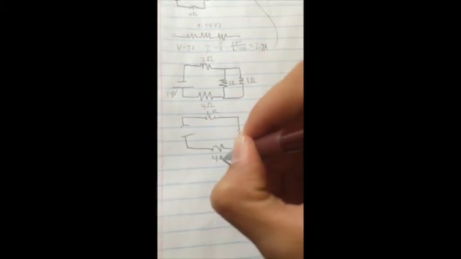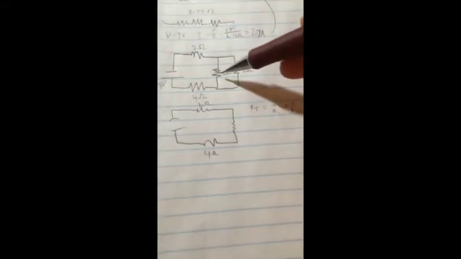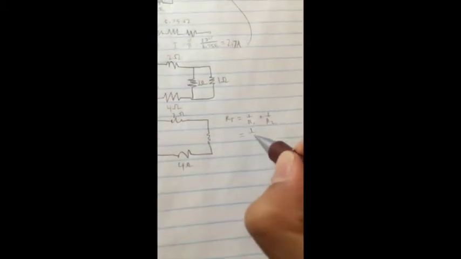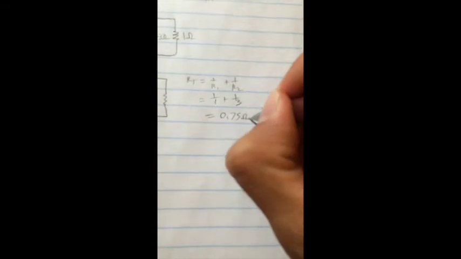For these resistors, since it's parallel, the equation is R total equals 1 over R1 plus 1 over R2. This would be R1, and this would be R2, it doesn't really matter. So it would be 1 over 1 plus 1 over 3. From that, you get 0.75 ohms.